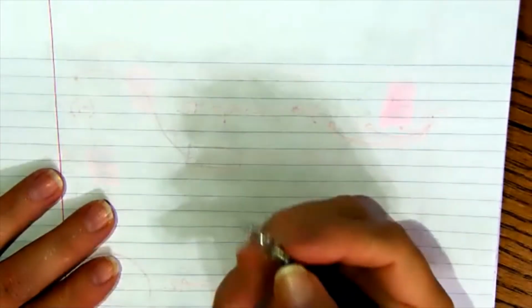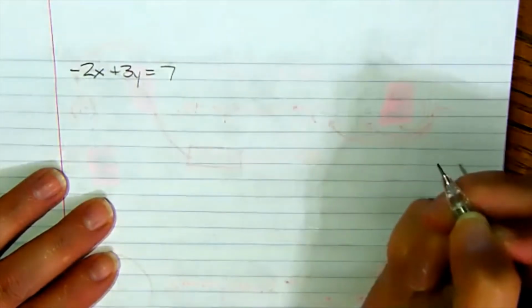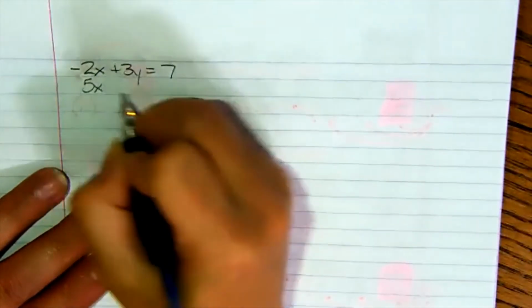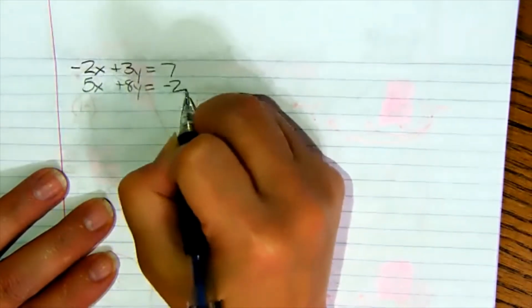Because sometimes the book likes to give us a system that looks like this. Negative 2x plus 3y equals 7. 5x plus 8y equals negative 2.